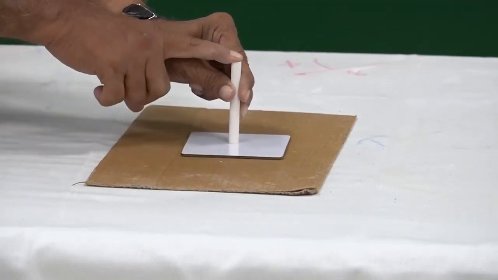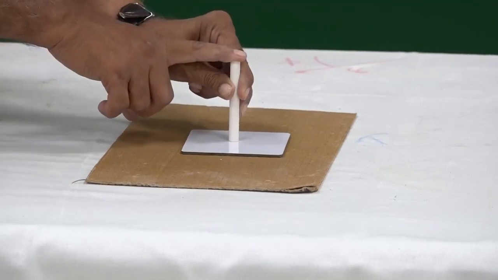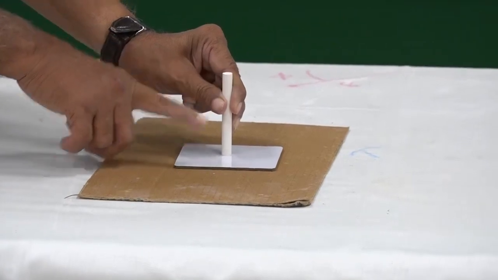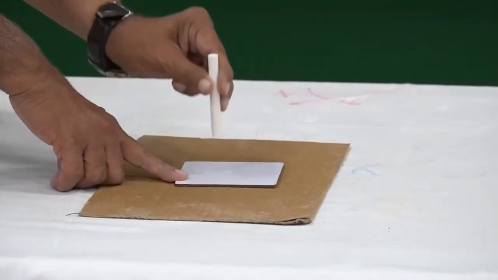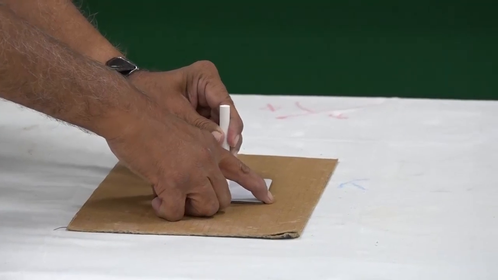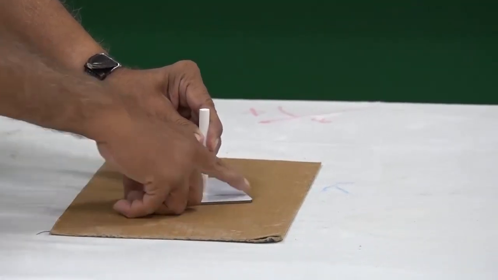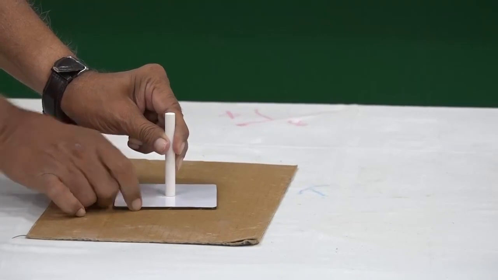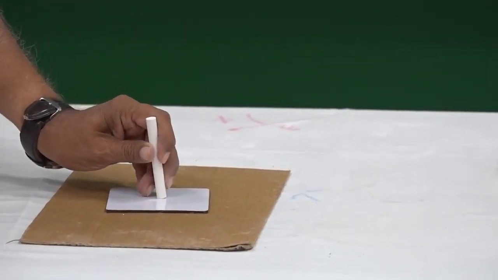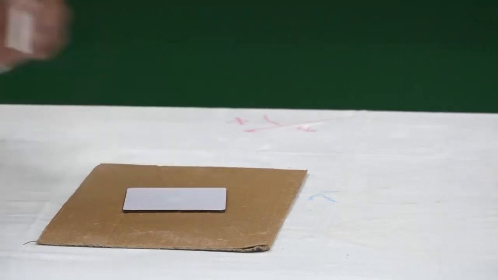So, this axis is a four-fold rotational symmetry axis for this plate. Of course, if you rotate by 2 pi by 2, that is pi, then also you get the same mass distribution, but it is not called a 2-fold symmetry axis, it is called a 4-fold symmetry axis.